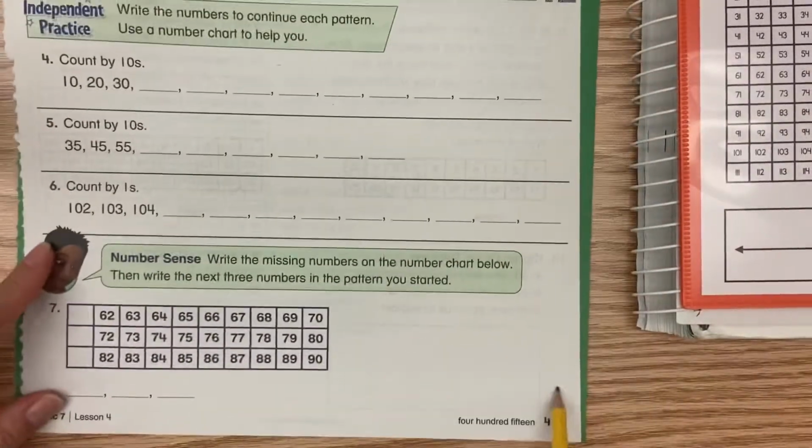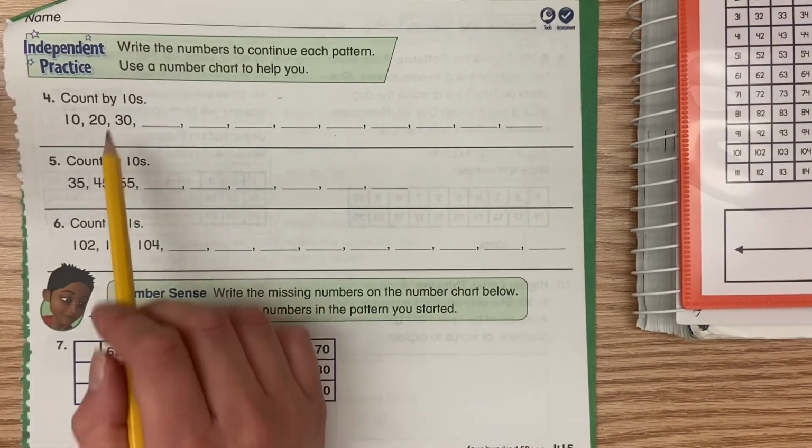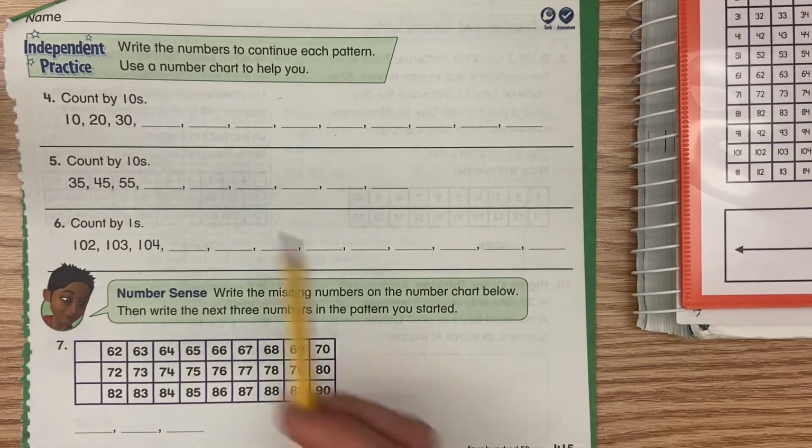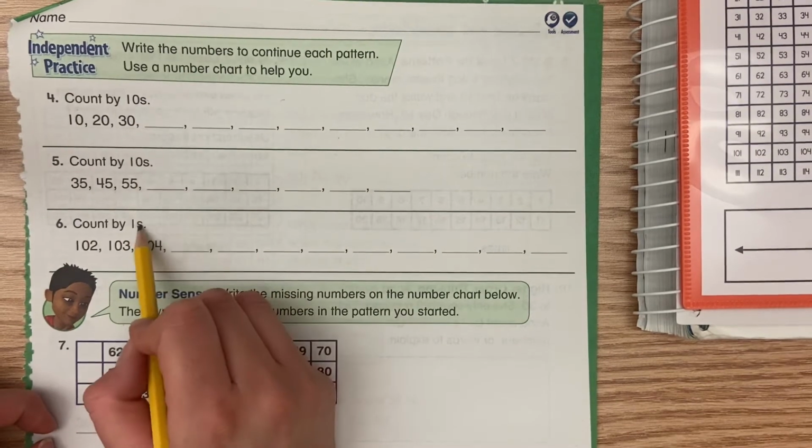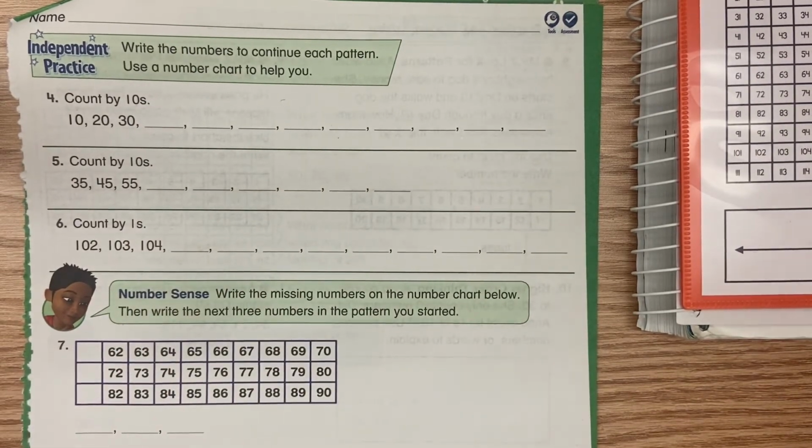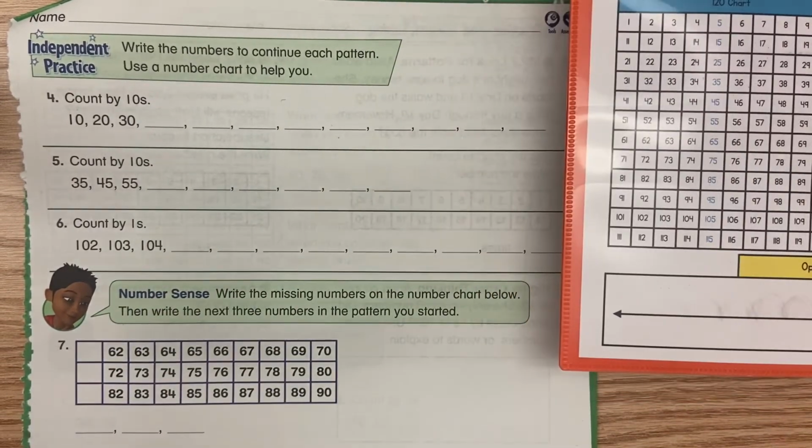Okay, turn to the next page. On page 415, you're going to do the same thing. It might ask you to count by tens, and it might ask you to count by ones. Make sure to use your hundreds chart, and when you're finished, share a picture.